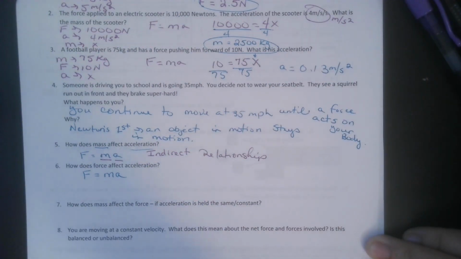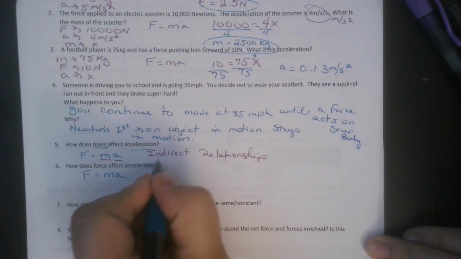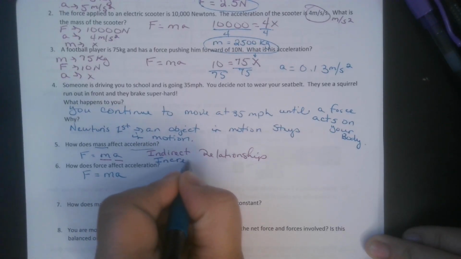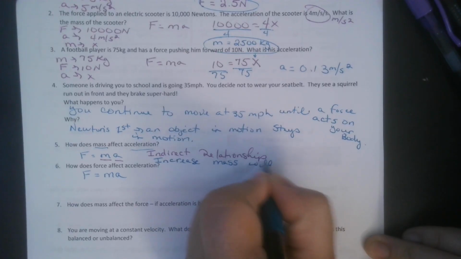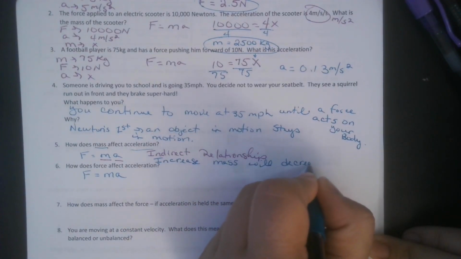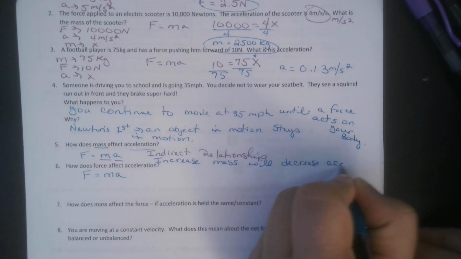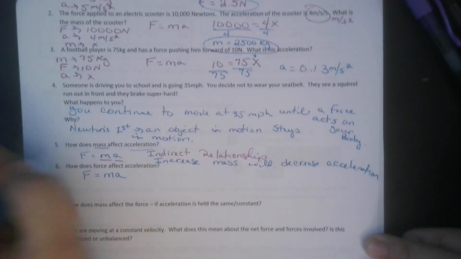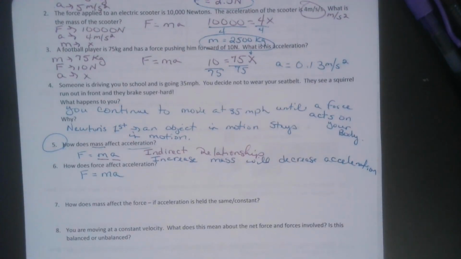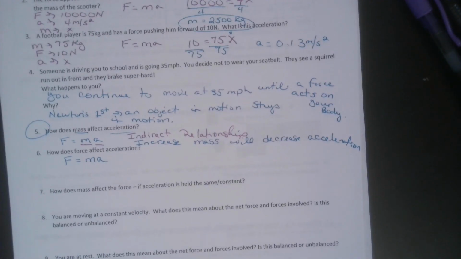Therefore, when you increase mass, it will decrease acceleration. You did a whole lab on this. Our lab was all related to this question. You wrote something up for me, so please remember that.